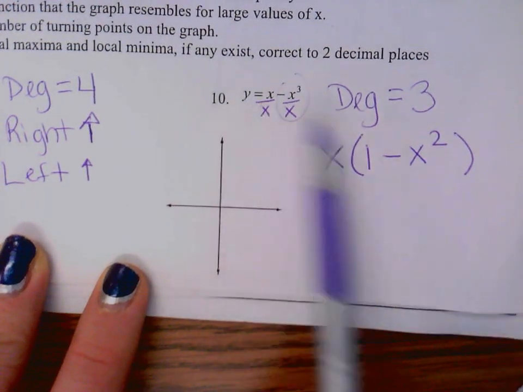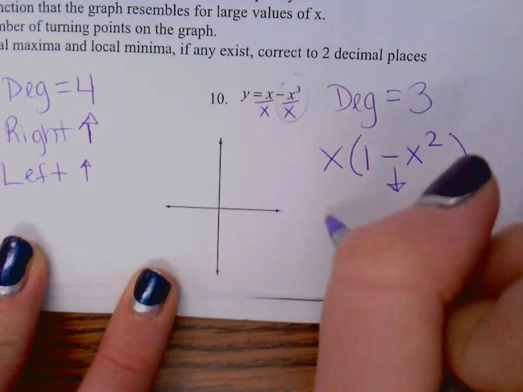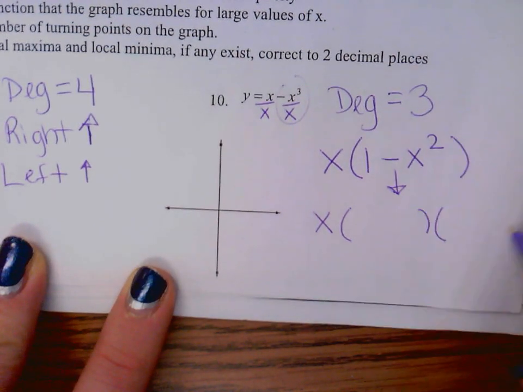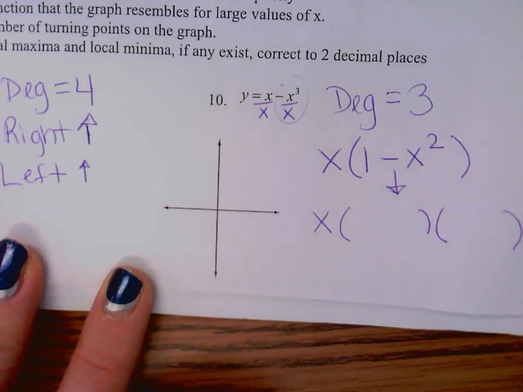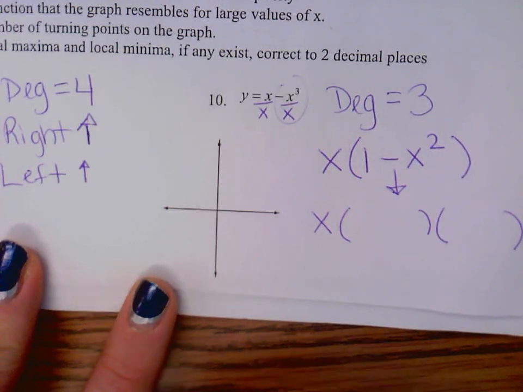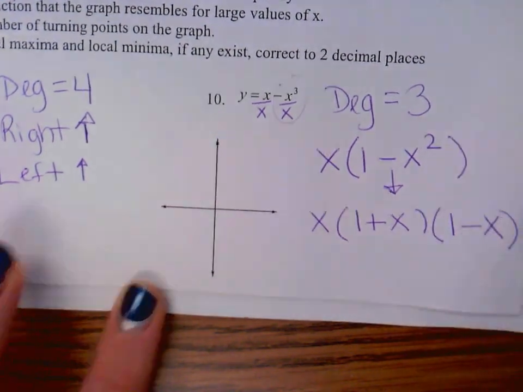So that is equivalent to that. This can go one step further because it's a difference of squares. Even though it doesn't say x squared minus 1, 1 minus x squared is still a difference of squares. So it could factor into 1 plus x and 1 minus x when I take the square root.